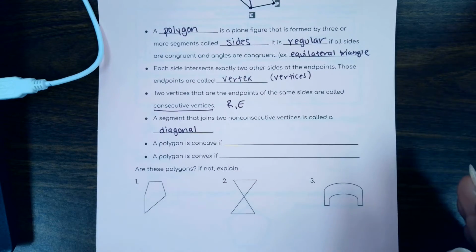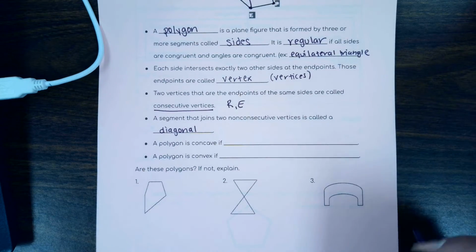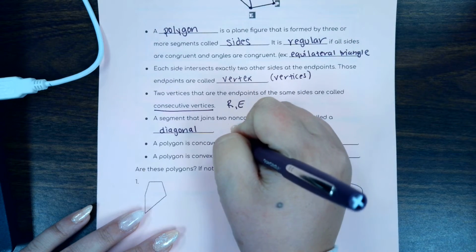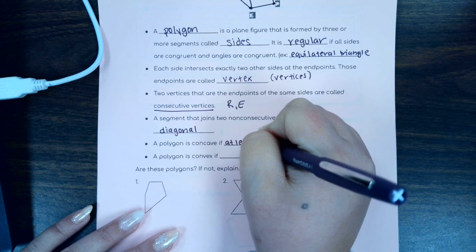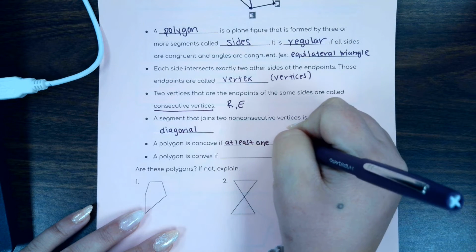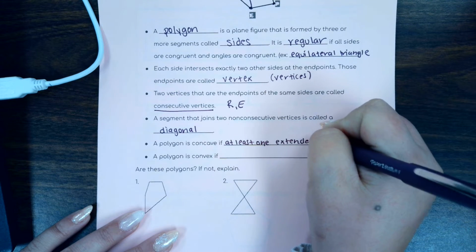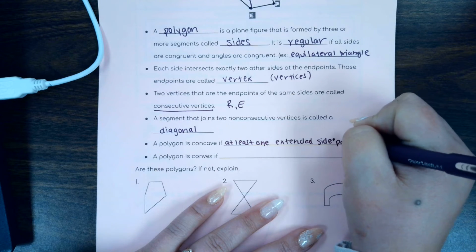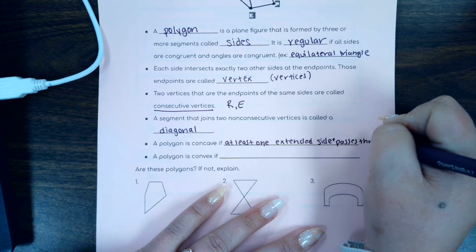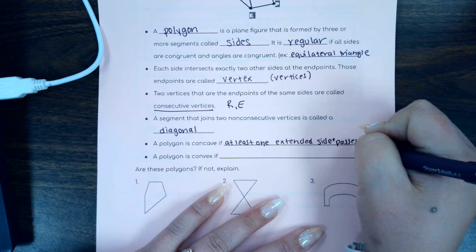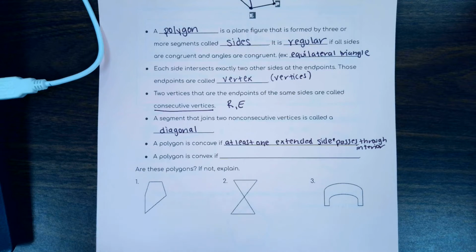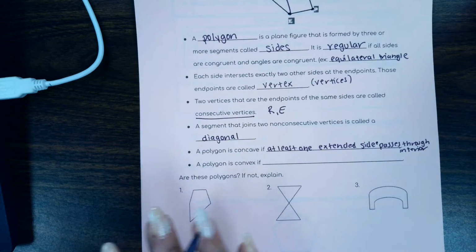All right, and the last 2 bullet points here. A polygon is concave if at least one extended side passes through the interior of the shape. So I'm going to draw an example over here.